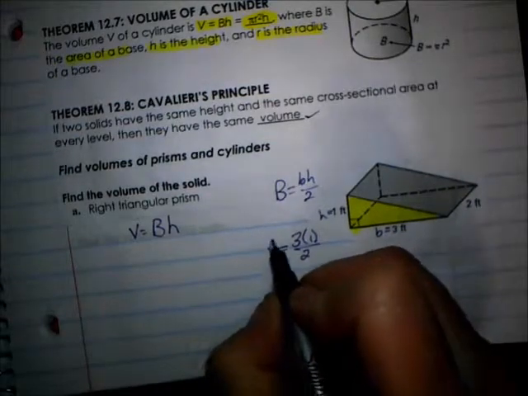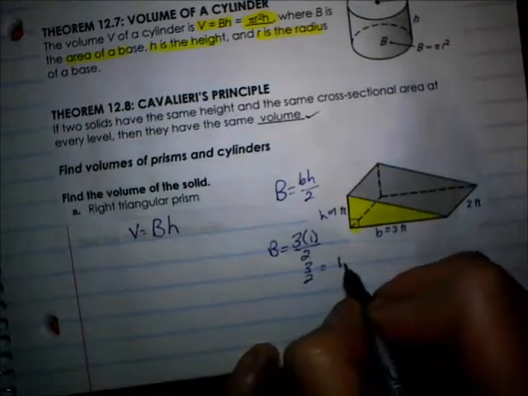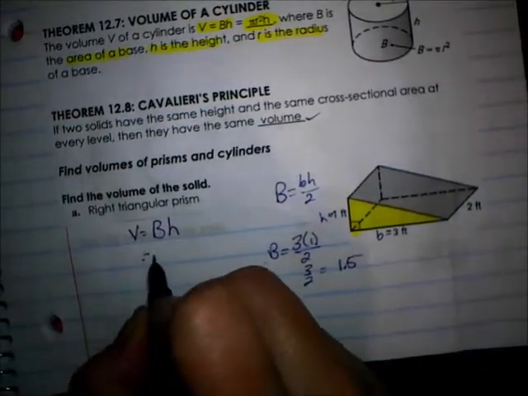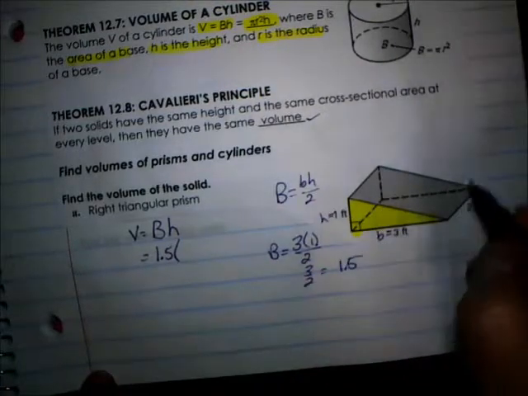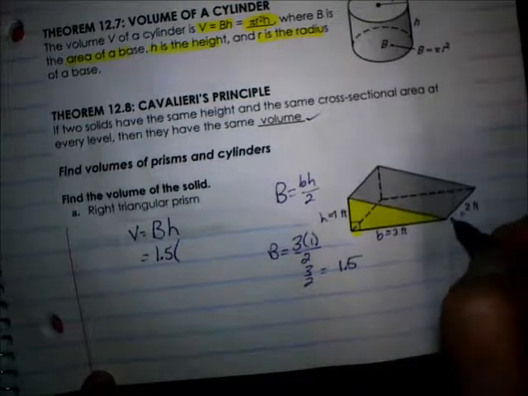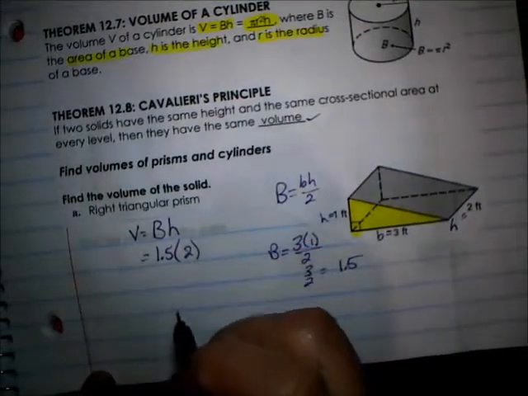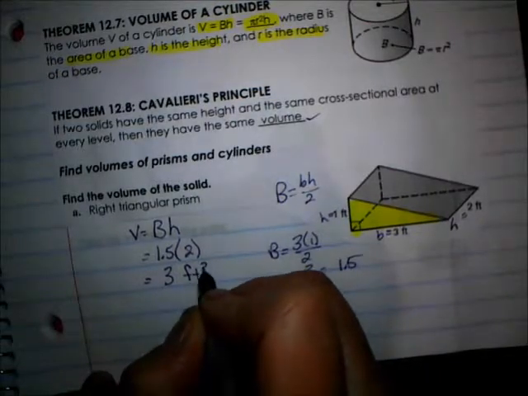Well, that's 3 over 2, which is 1.5 is my capital B. And then the height is the actual height of the prism, which is between the bases, so this will represent the height of my prism. This times 2, and that puts me at 3 feet cubed is my volume.